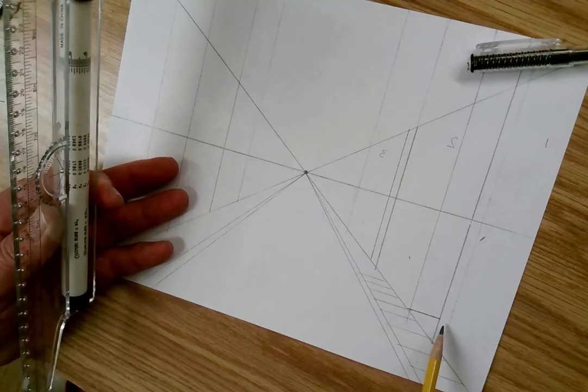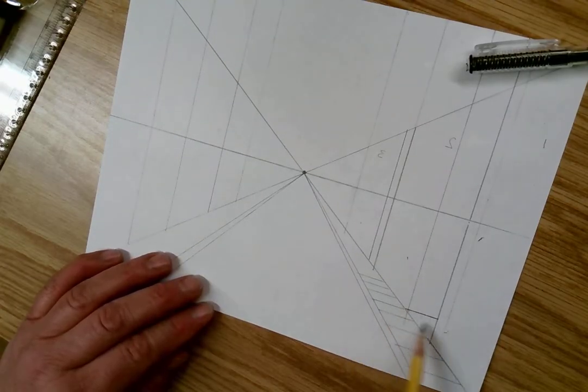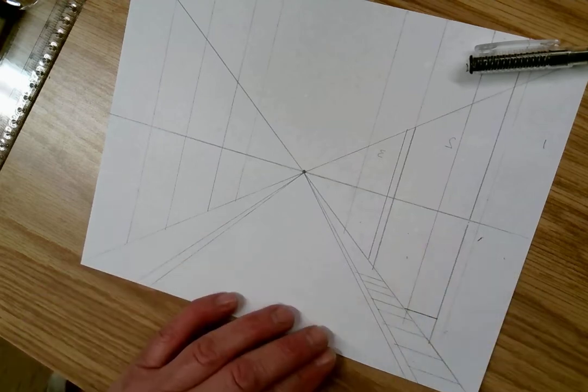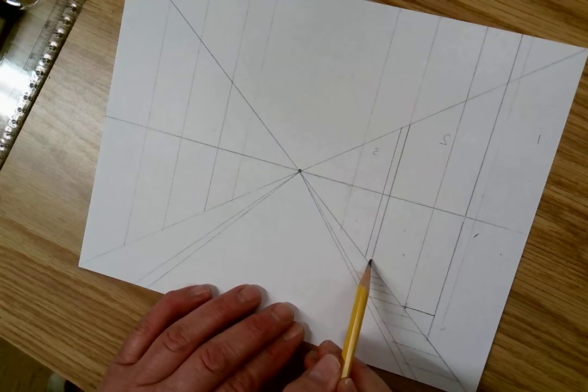Now I've got an alleyway. Do you see the alleyway? See how you could almost walk between those two buildings? Building 1 and building 2? Do you see that? And it's because I made that where these two lines met, I made that horizontal. That created the alleyway. I'm going to do the same there.